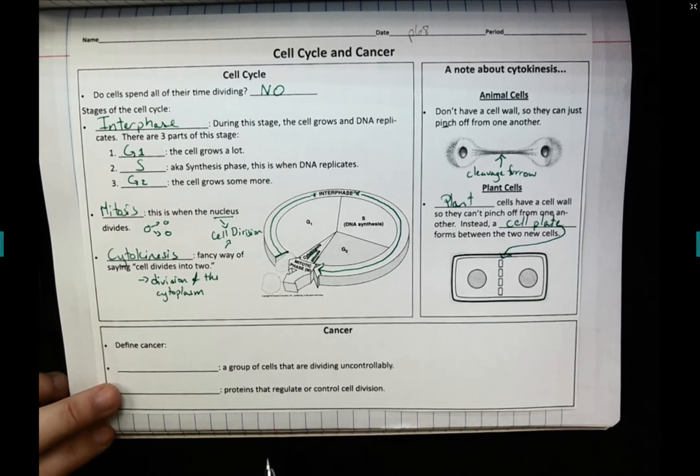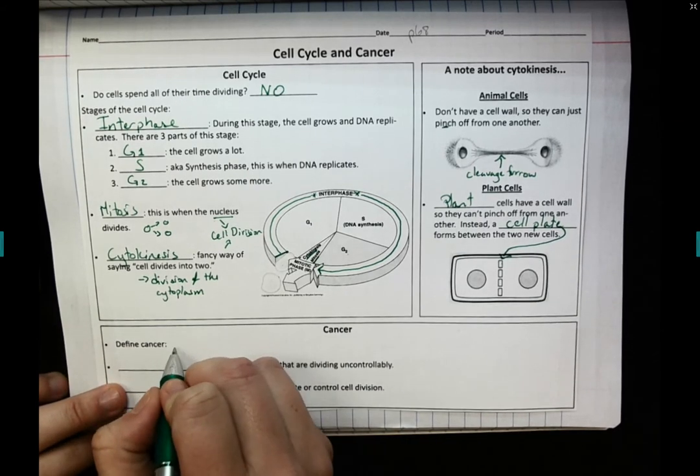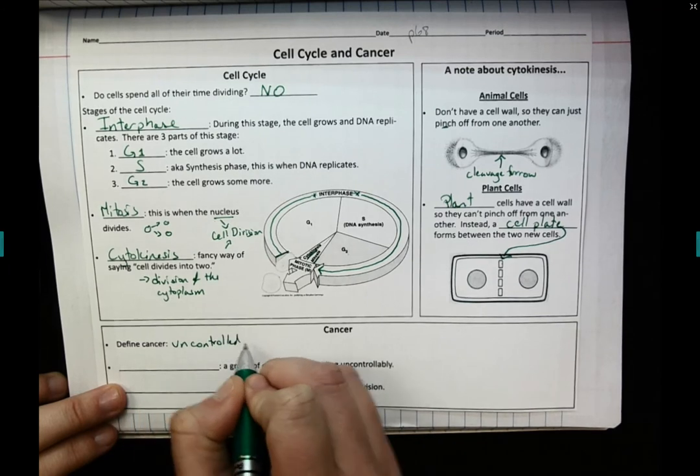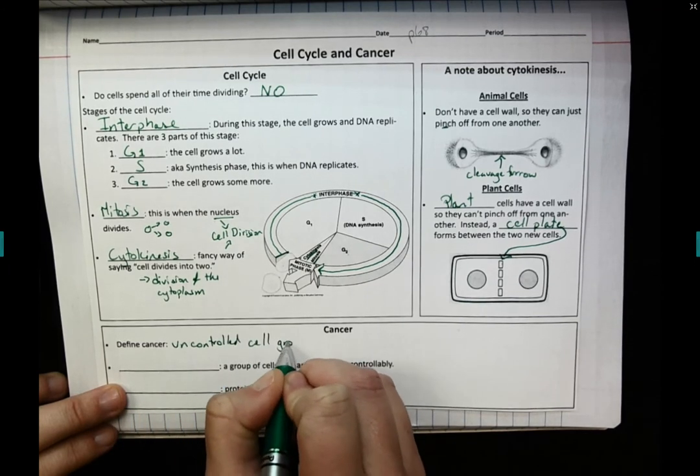So taking a look at cancer, we're going to define cancer as uncontrolled cell growth.